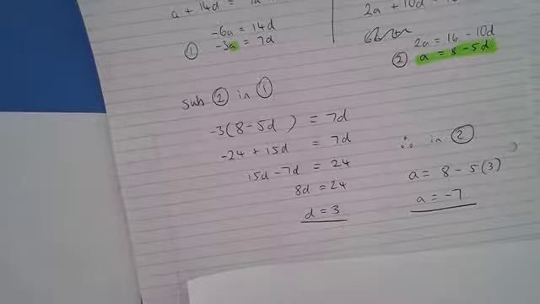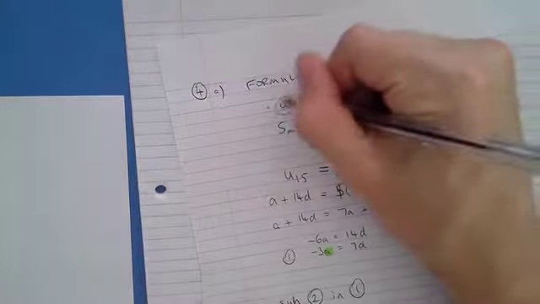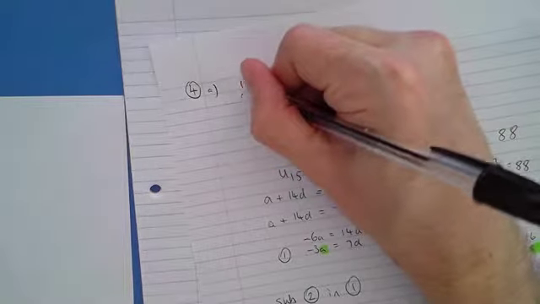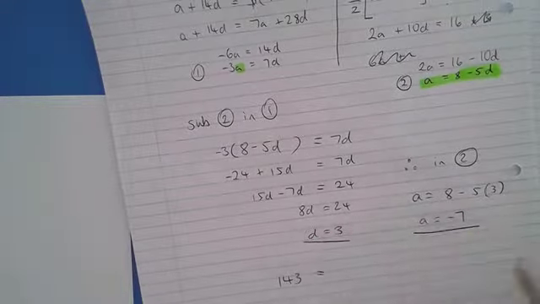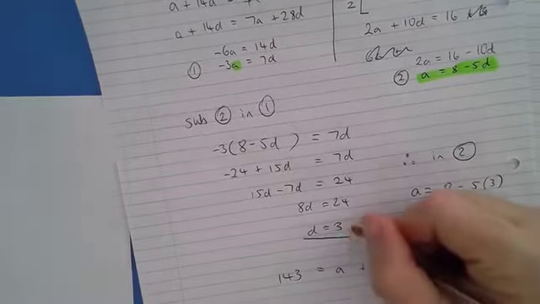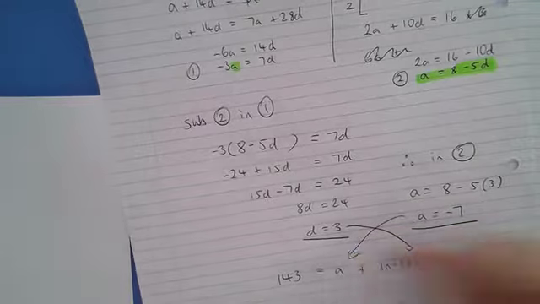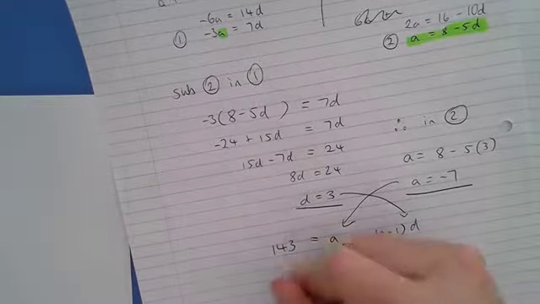Given that the nth term of the series is 143, find the value of n. That's actually a lot easier than you think. This means nth term. So guess what that's changing to? 143. So 143 is equal to a plus n minus 1 d, but we've just found out that d is 3, and we found out that a is minus 7. I wouldn't recommend writing it like that in the exam, just trying to show where I'm finding these numbers.